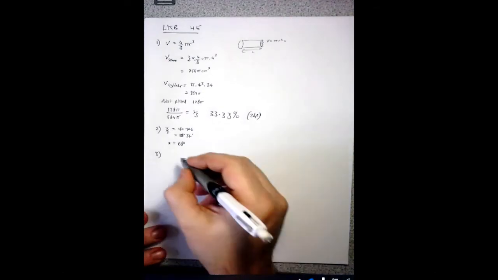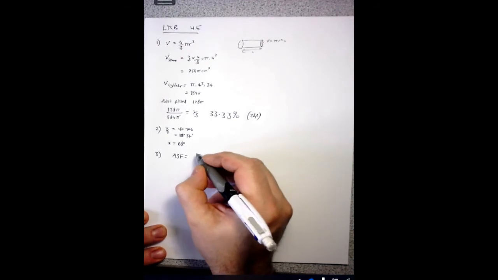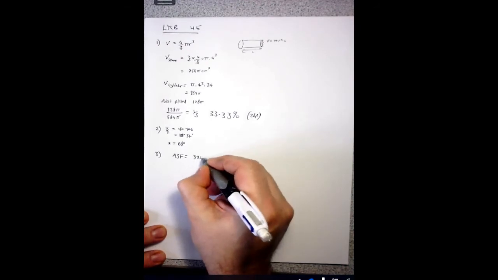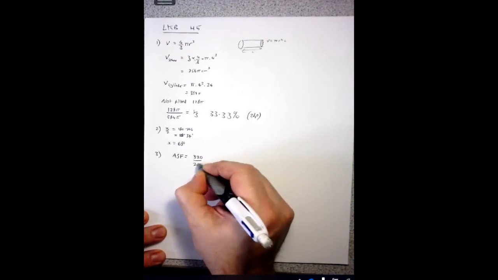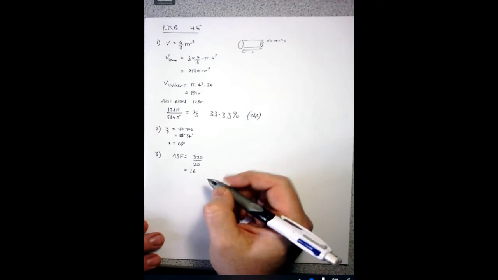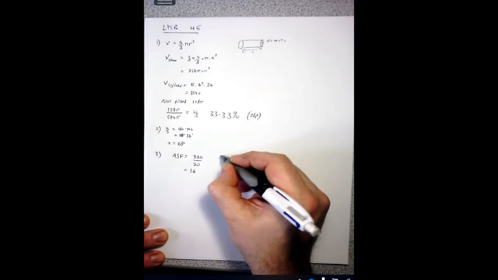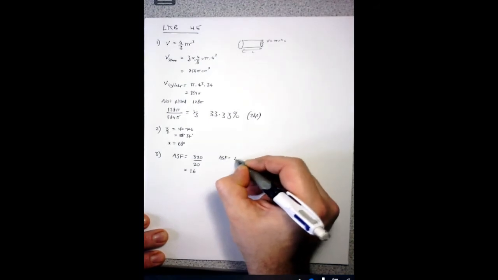Remember, the area scale factor is the square of the linear scale factor, so the linear scale factor must be the square root of 16, which is 4. The height of B then is 4 times the height of A, so 4 times 2 is 8 centimetres.